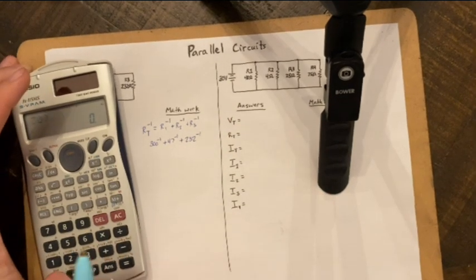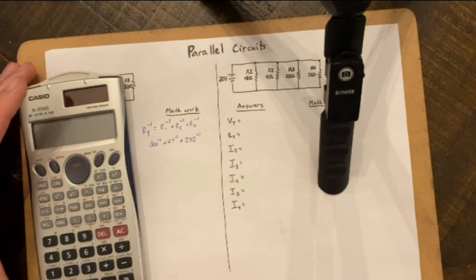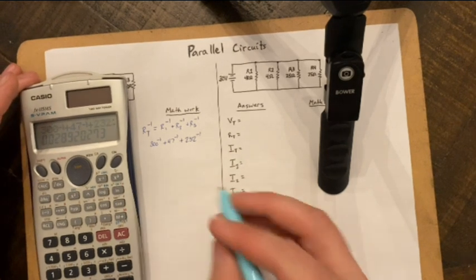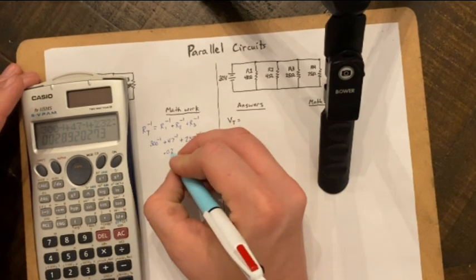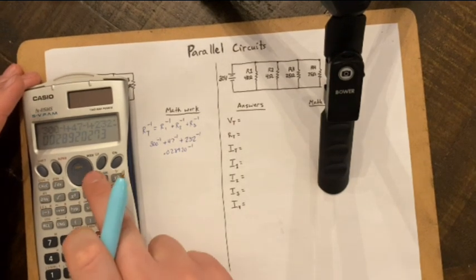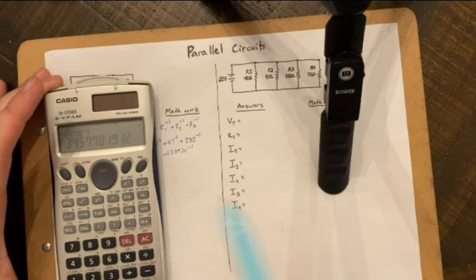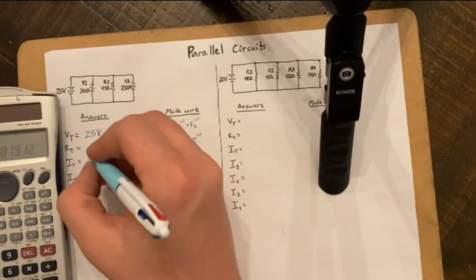So 300 inverse plus 47 inverse plus 232 inverse equals, that's not my answer because I need to take the inverse of that. So I just press inverse. See how it says answer inverse? Enter. And that is my total resistance.